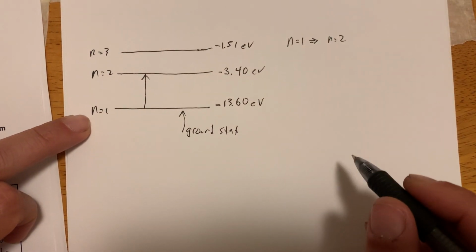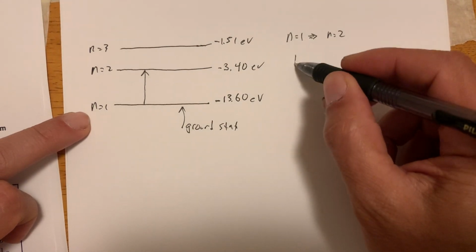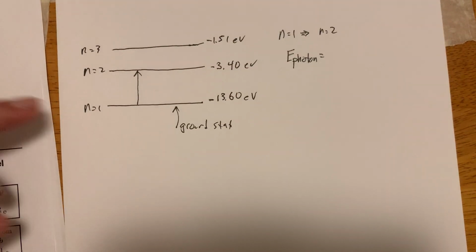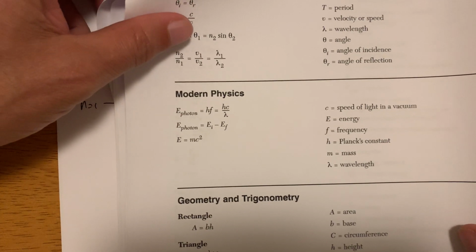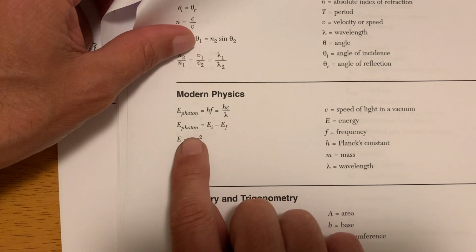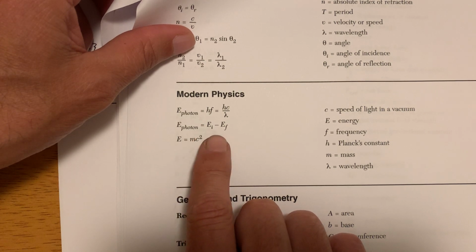So how much energy do we need? Well, we know that it has to absorb a photon. There are two ways to find the energy of a photon. If I know the frequency or wavelength, however, I can find it from my energy level diagrams.